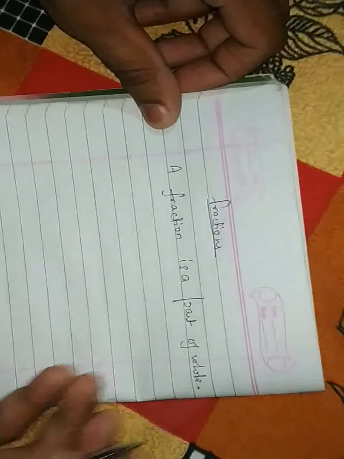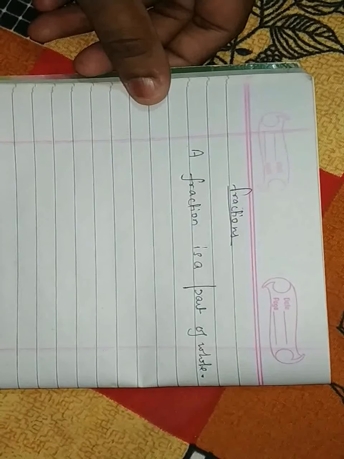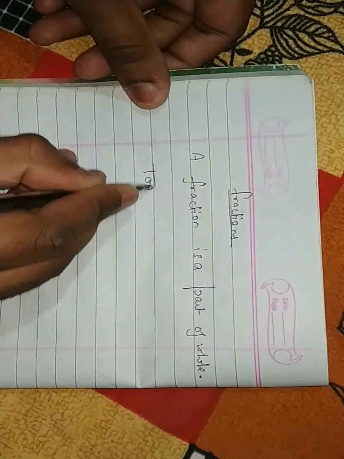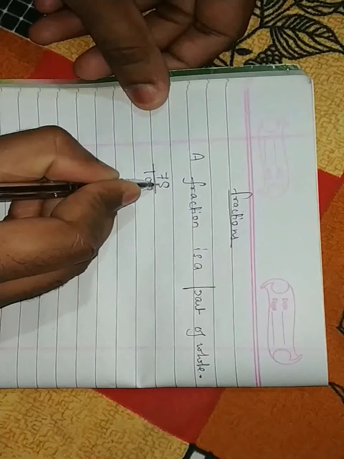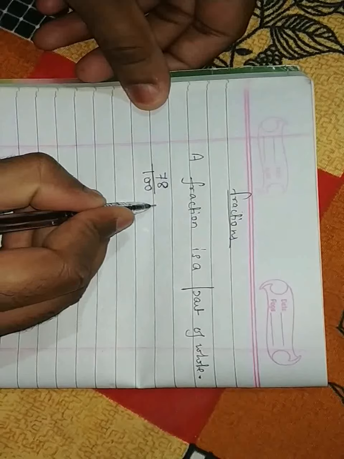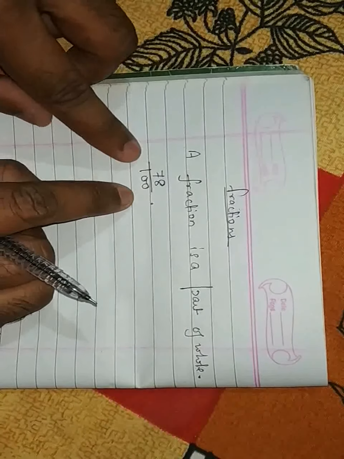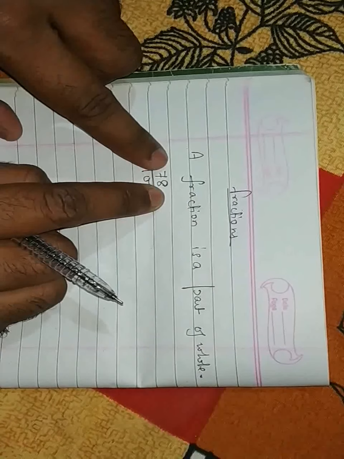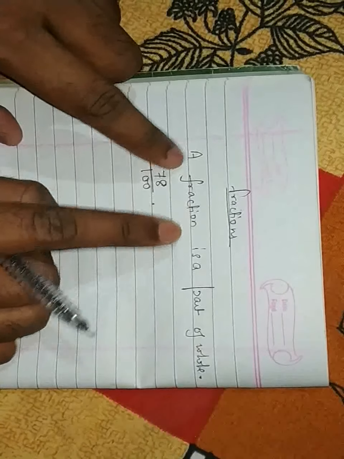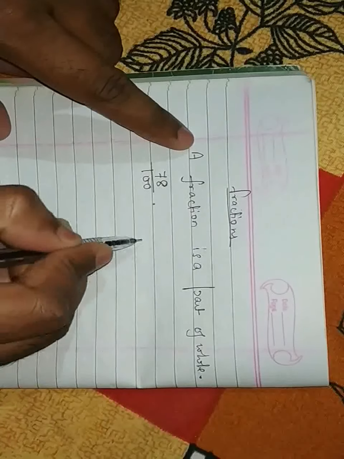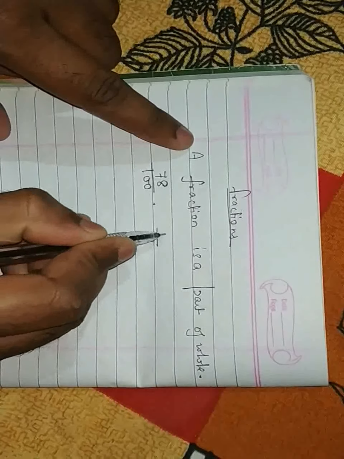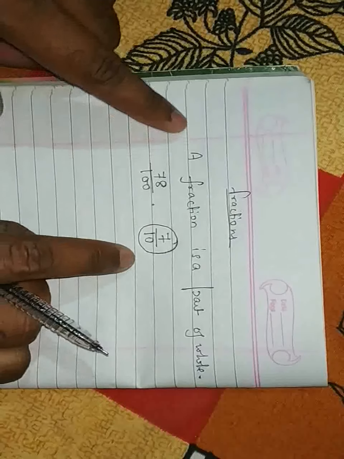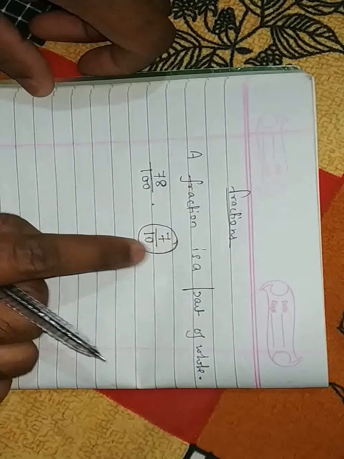What does this mean? Suppose you gave an exam of 100 marks and you scored 78 marks out of it. This is an example of a fraction where 100 was the whole marks and you scored only 78. That is why I am saying that a fraction is a part of a whole. Suppose you have 10 rupees and you spent 7 rupees out of it, that is 7 upon 10. This is also a fraction and this 7 is a part of a whole.